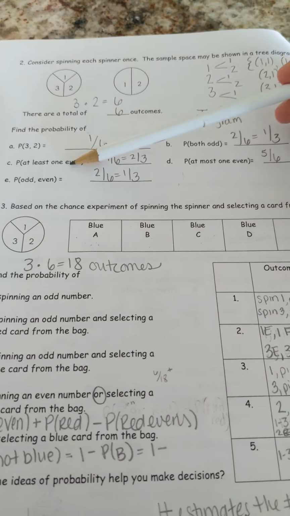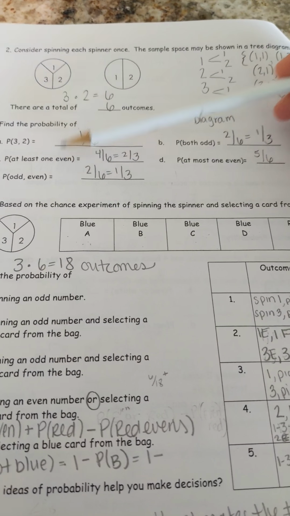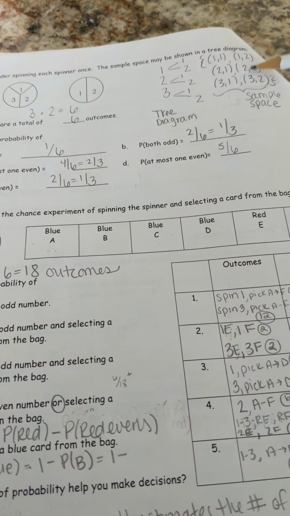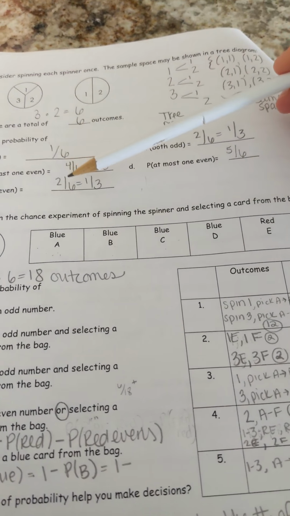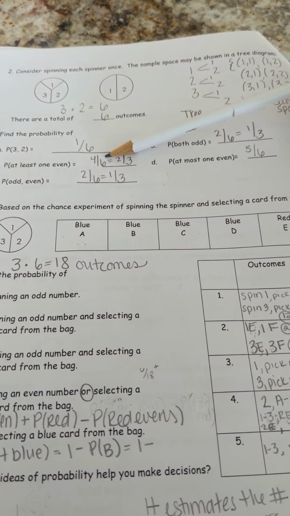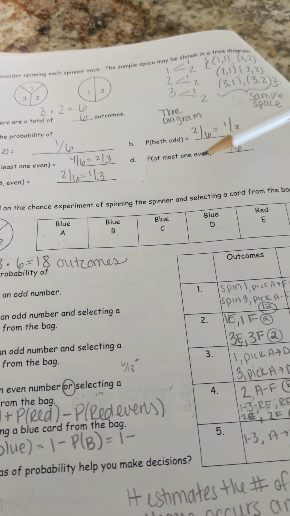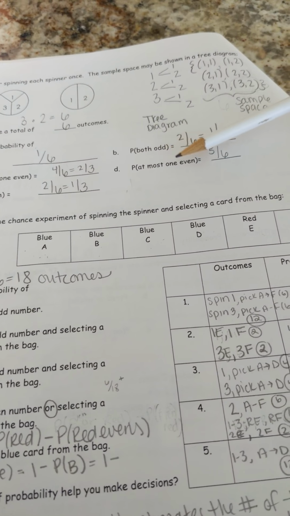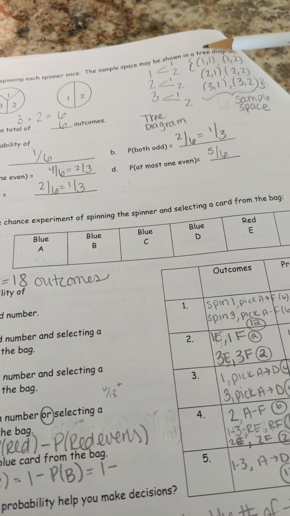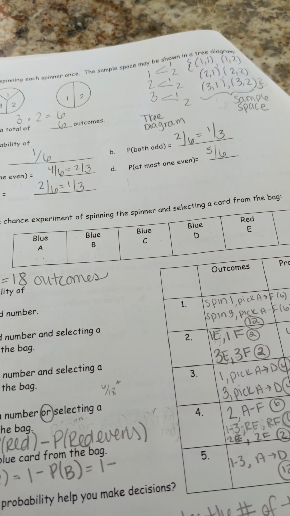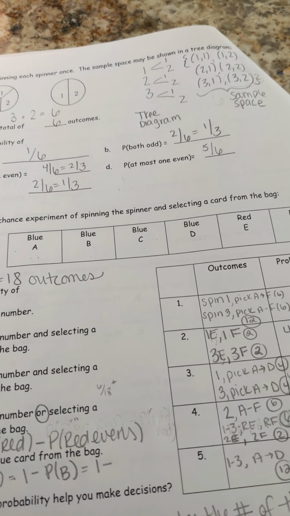How about at least 1 even? At least 1 even. So nope, yep, yep, yep, nope, yep. All right, 4 out of 6. How about an odd and an even? 2 out of 6. At most 1 even. At most 1 even. So this one will not work, right? That's more than 1. So we have 5 out of 6.